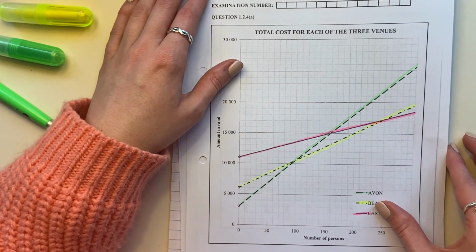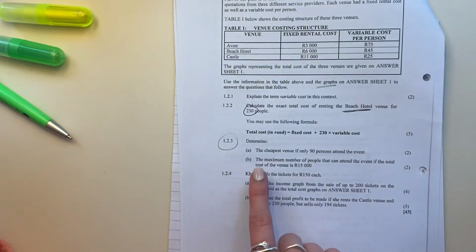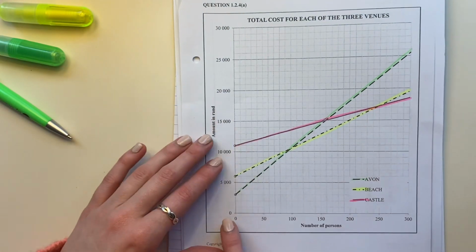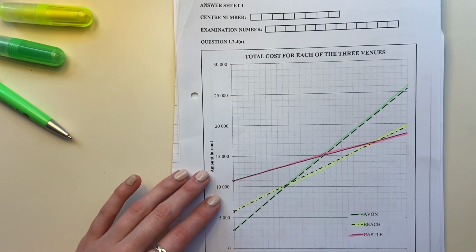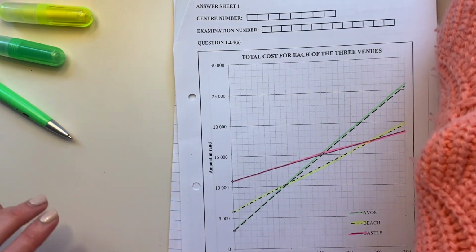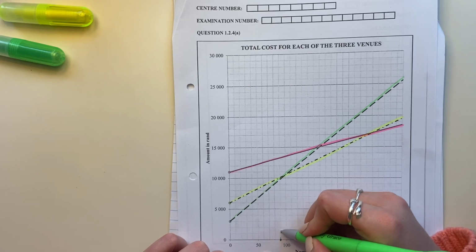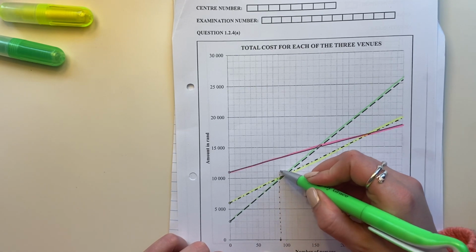Let's now go back to the question and make sure that we understand. So it says the cheapest venue if only 90 people attend the event. Okay, so let's go here, number of persons. Let's track across number of persons. 90 is over here, right? There's 90. Track it up. You can use a ruler if you want.